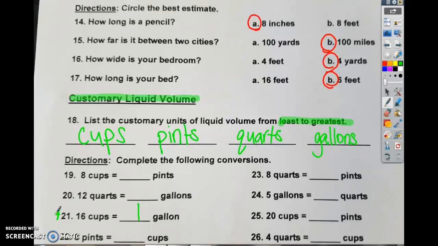Okay. And actually, on the back of your paper, I want you to flip the back of your paper over right now. I'm going to go to a blank screen. So on the back of your paper, we need to write some things down that are going to help us. Okay? 1 pint equals 2 cups. Okay?